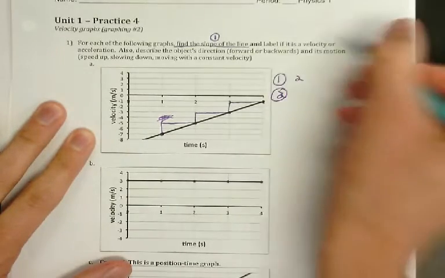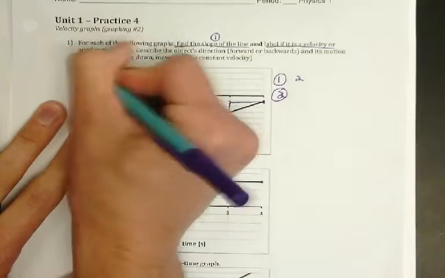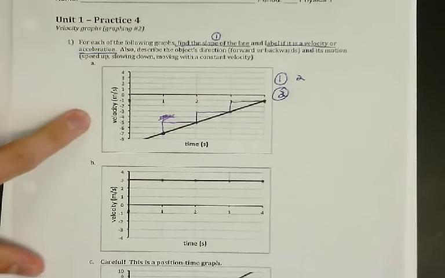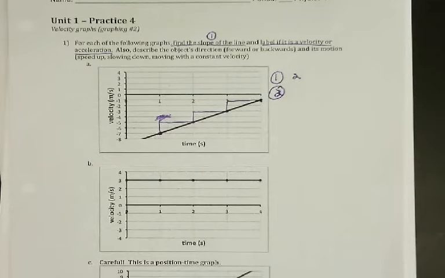All right, next thing. Label if it's velocity or acceleration. Now, you might be saying to yourself, Mr. B, why are we doing more graphing stuff? We just did a bunch of graphing stuff. What more can there be? These are a different type of graph. These are called velocity graphs. They're not position graphs. They're velocity graphs, and the reason is they're graphing, wait for it, velocity. They're graphing the velocity on the y-axis and the time on the x-axis, not the position on the y-axis and the time on the x-axis.